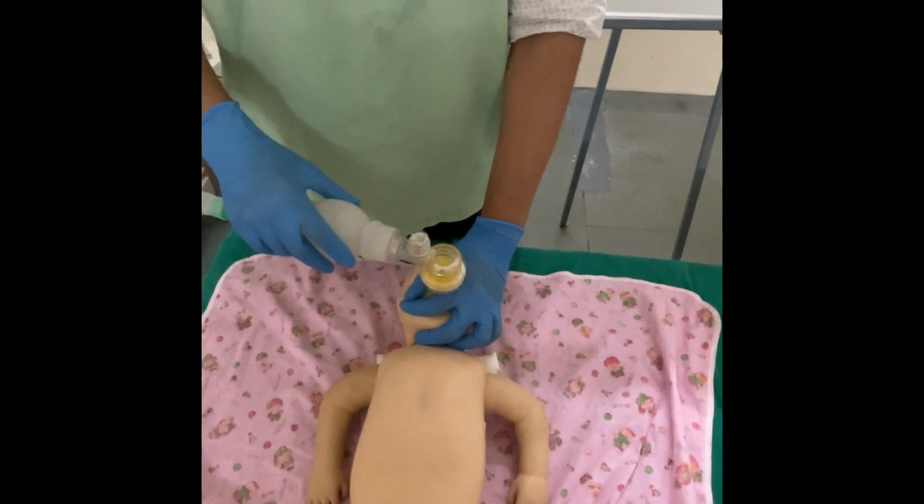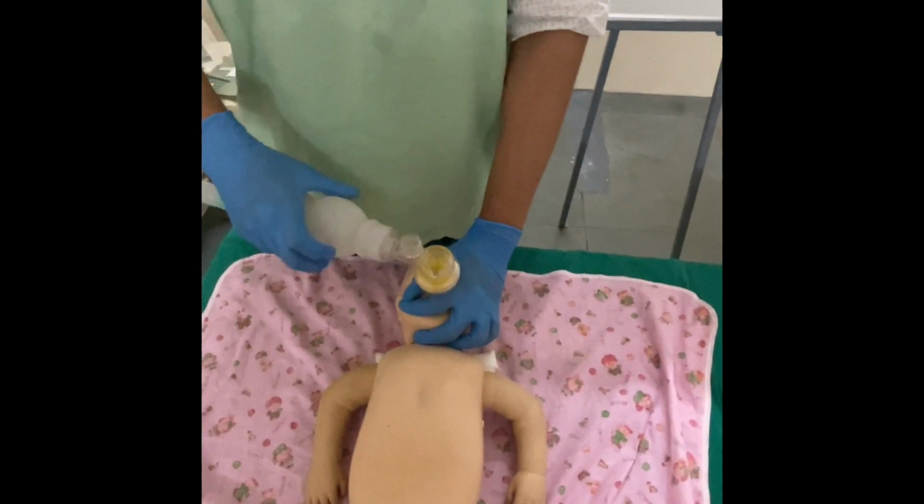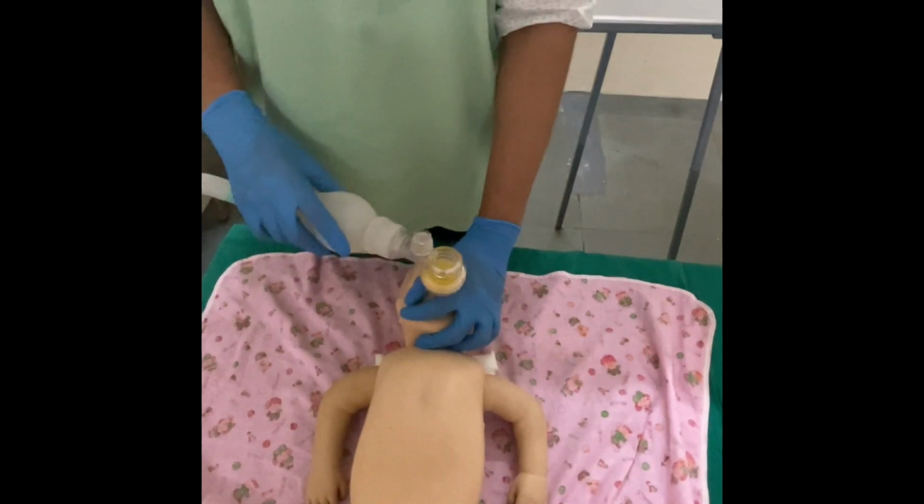Breathe 2 3, breathe 2 3, breathe 2 3, breathe 2 3, breathe 2 3. So after 5 breaths, you have to assess once again whether chest rise is there or not.